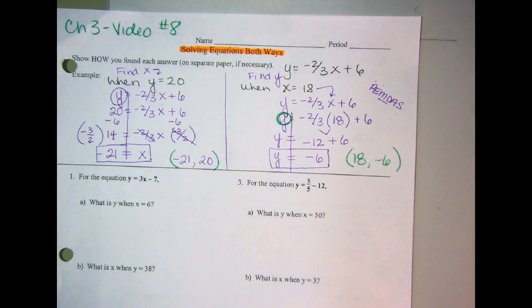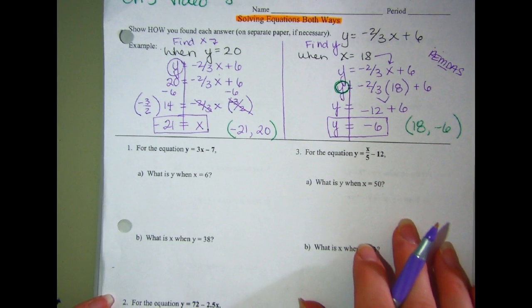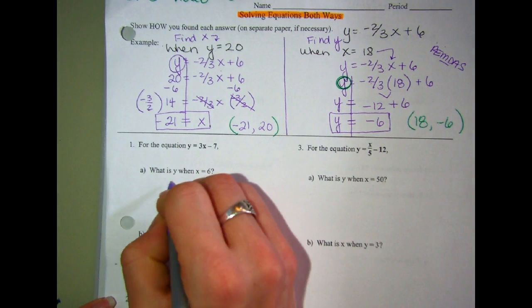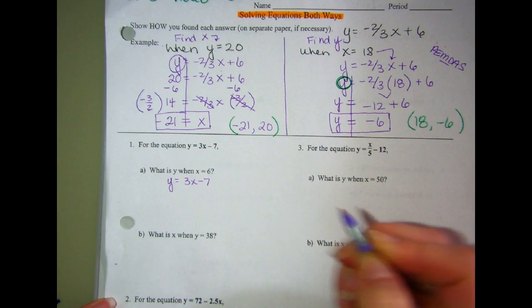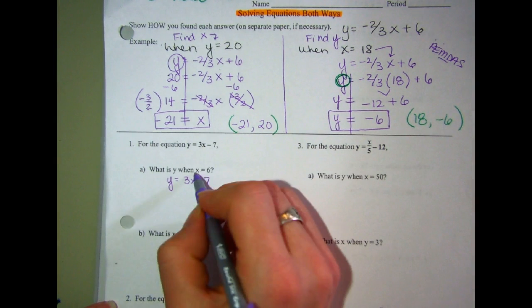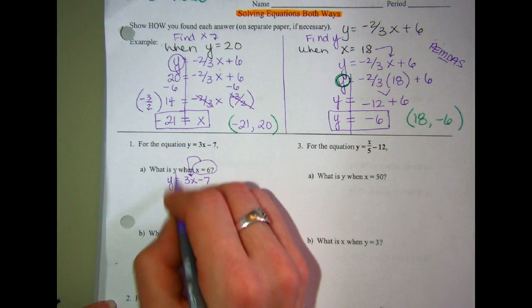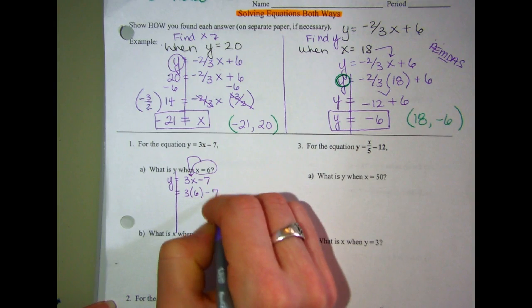Okay, so let's do another example. For the equation y equals 3x minus 7, copy down the equation. You might have to write a little bit small to fit it in here, or get another sheet of paper. When x is 6, I'm going to plug that in and rewrite it. So I get 3 times 6 minus 7.